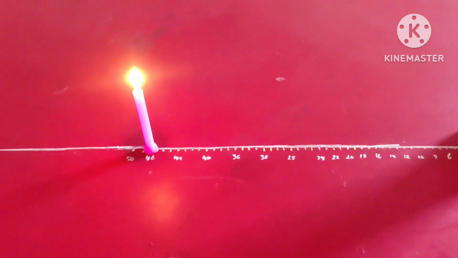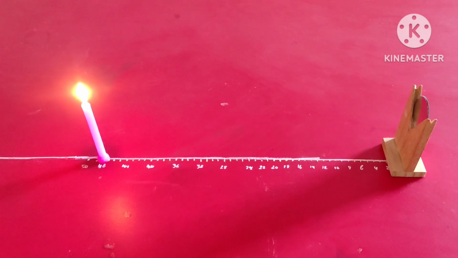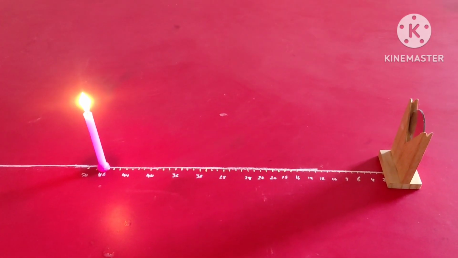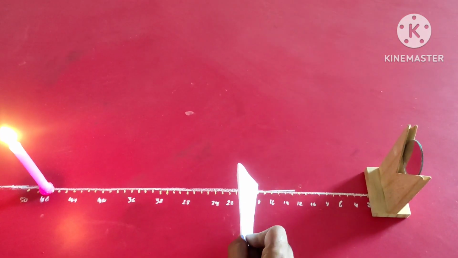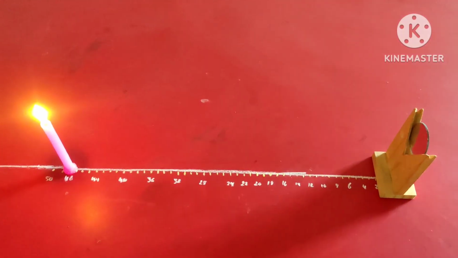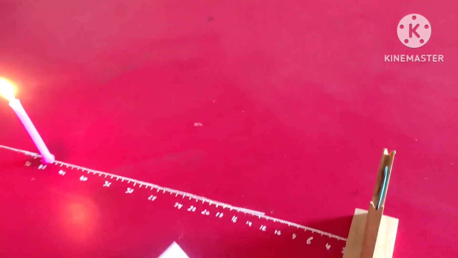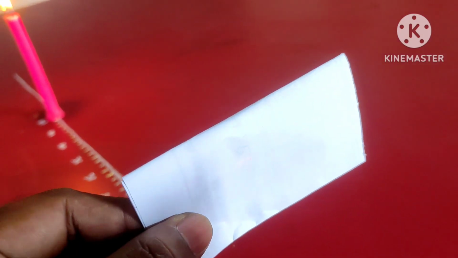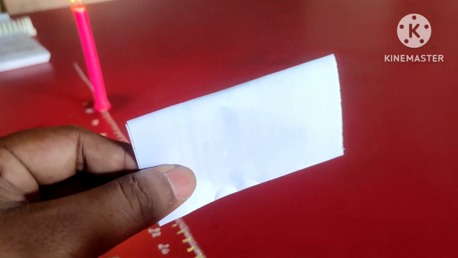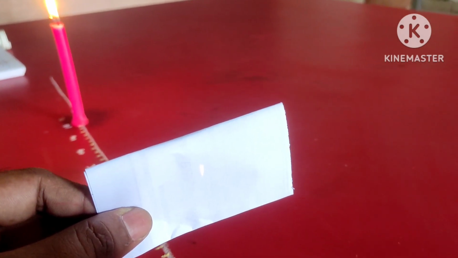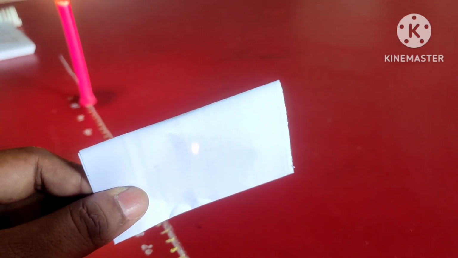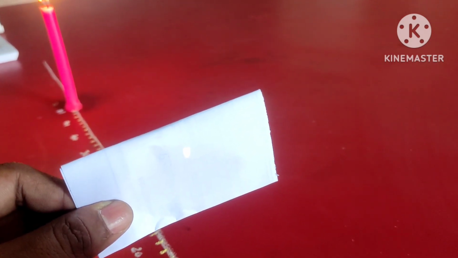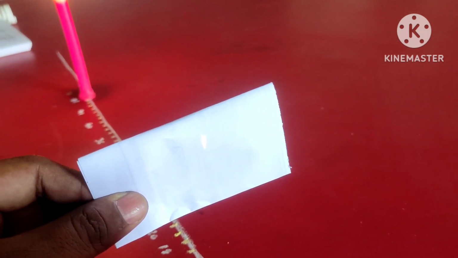Right now you can see I placed a candle in front of the concave mirror at 48 centimeter. Now object distance is 48 centimeter, so u equal to 48. Now you have to take a screen and adjust it. You have to move to and fro till you get a sharp image. Clearly I can see a sharp image. But if I move a little backward or a little front, the image gets disturbed. At a particular point, you will get a sharp image.